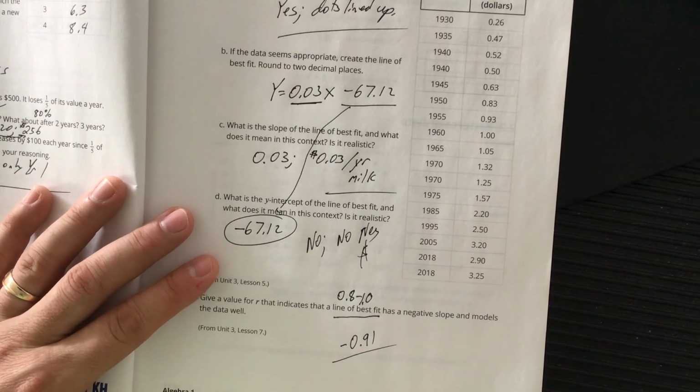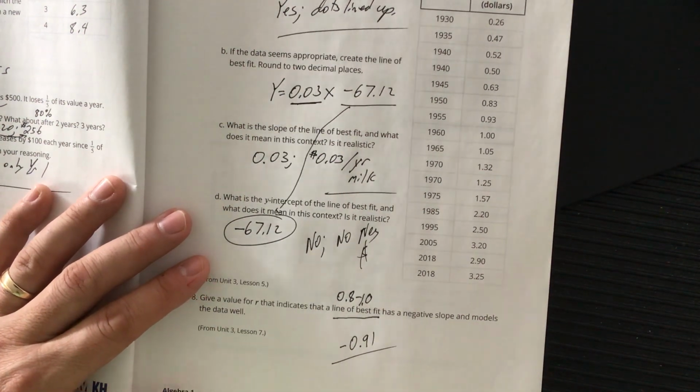All right, that is it for today. Go ahead and do the warm-up, and then we'll get rolling in lesson 2.